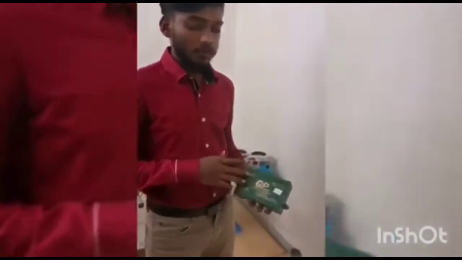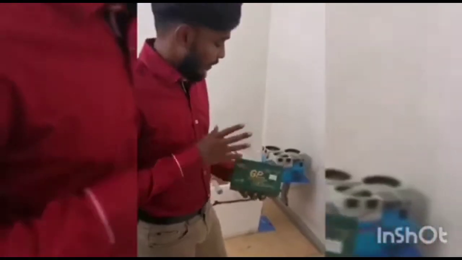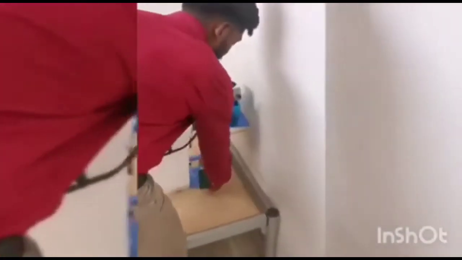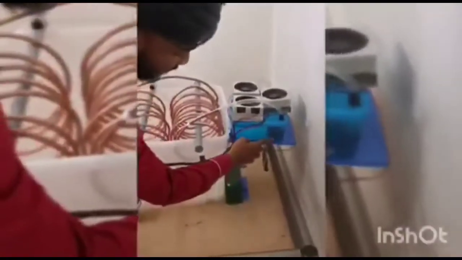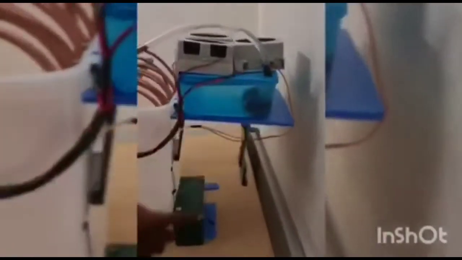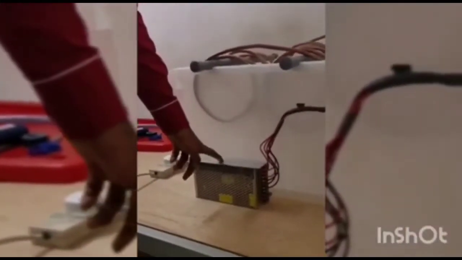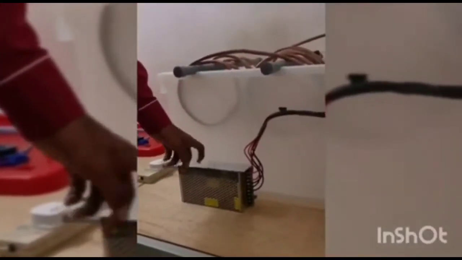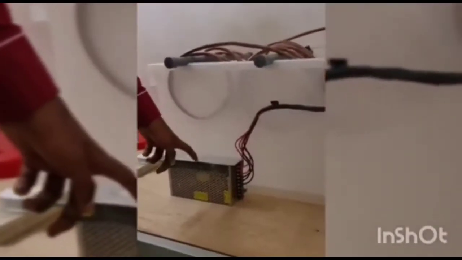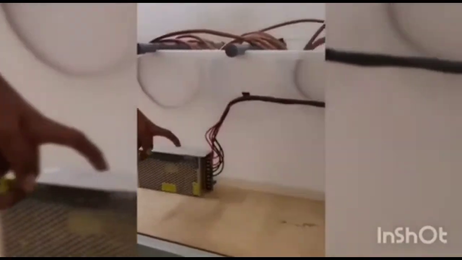Thirdly, we have used a 12 volt battery. The reason we use a 12 volt battery is to connect with the DC water pump motor. The output of the power supply adapter is only 21 ampere, so that's why we use the battery to connect with this DC motor, the DC water pump.